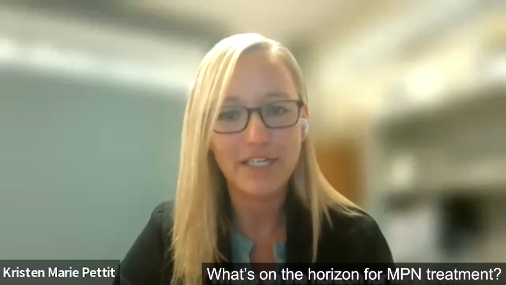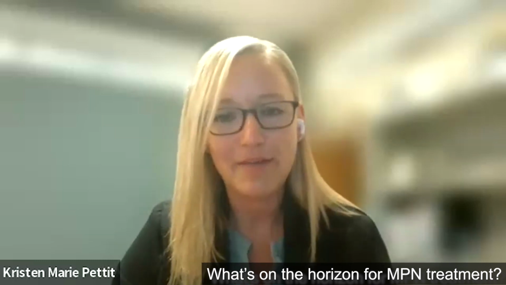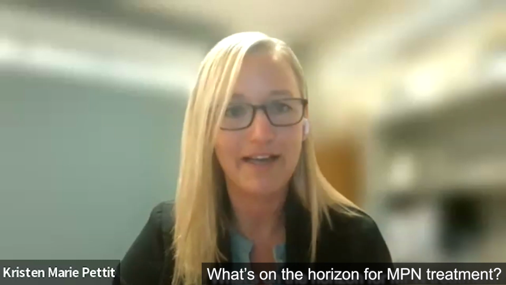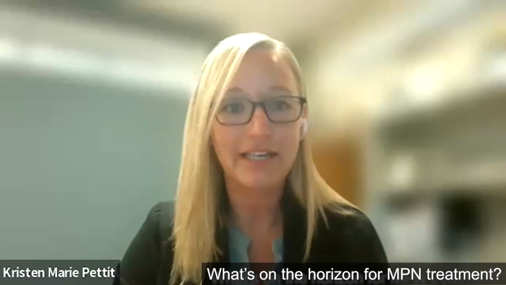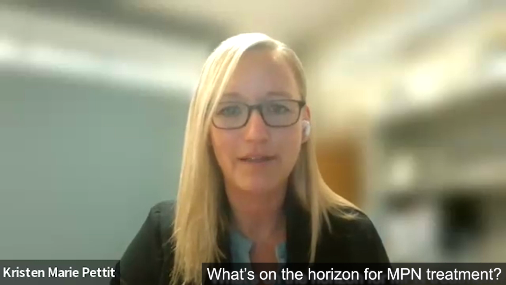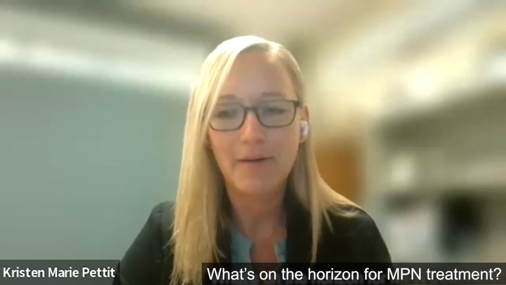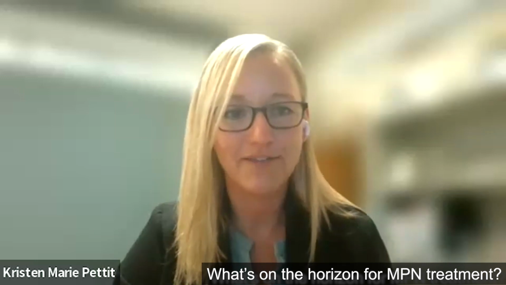So pacritinib is safe to use in people who have very low platelets, less than 50. And momelotinib can be used when people have anemia. Pacritinib potentially when people have anemia as well. So now we essentially have a JAK inhibitor for basically all patients with an MPN, which is great, or with myelofibrosis. But still, with these JAK inhibitors, we're still really just scratching the surface of the disease.